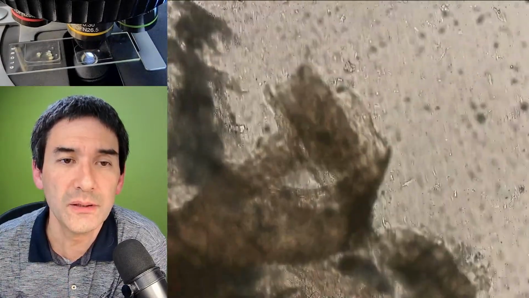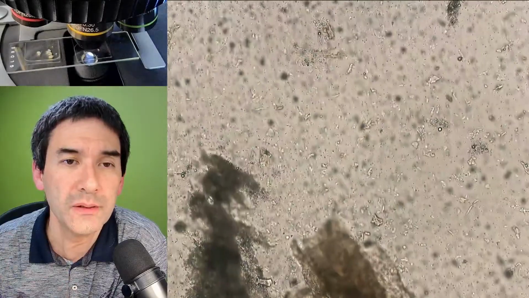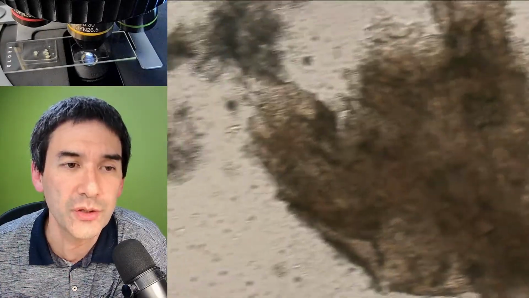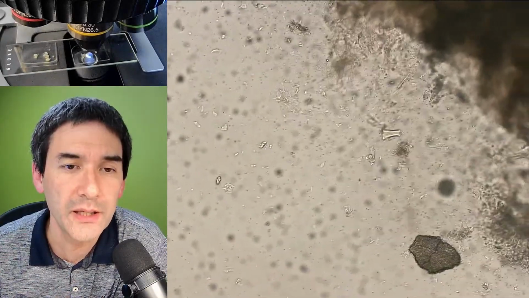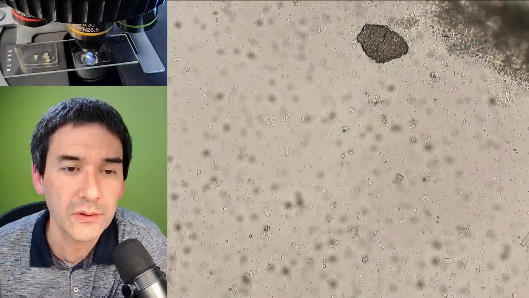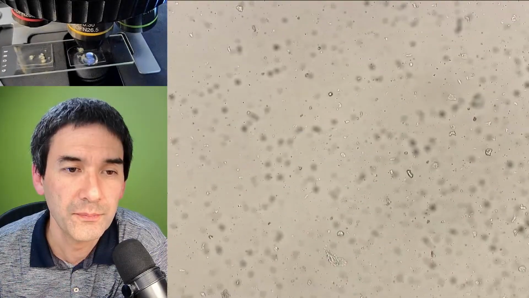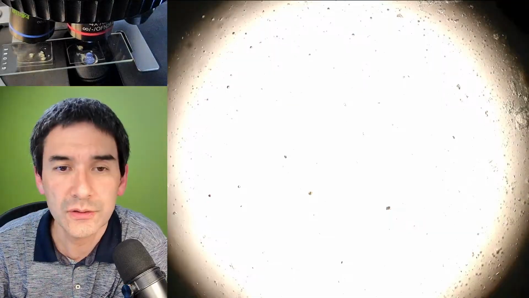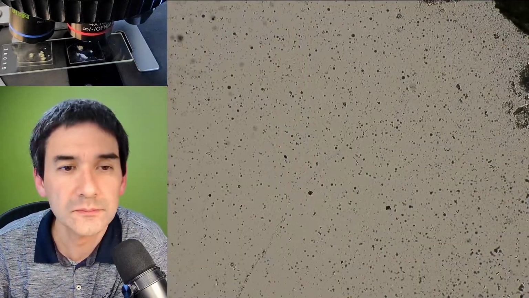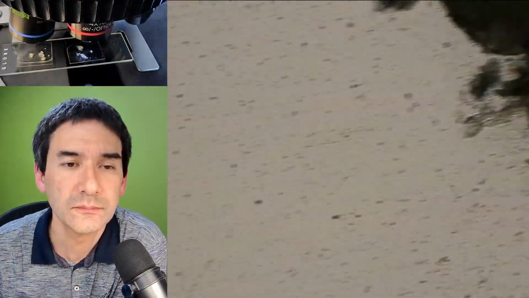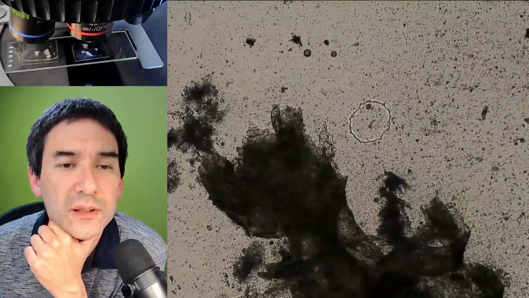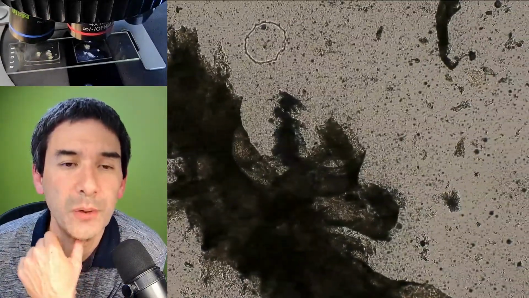This shows how everything is a little bit connected to each other. I probably have to break it apart yet further. Let's go down again with the magnification. My mistake here is I did not spread it apart enough.